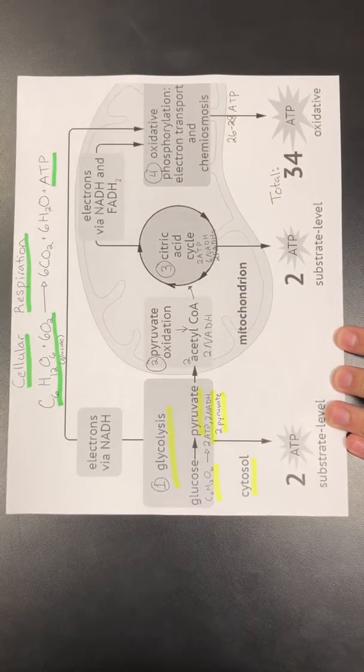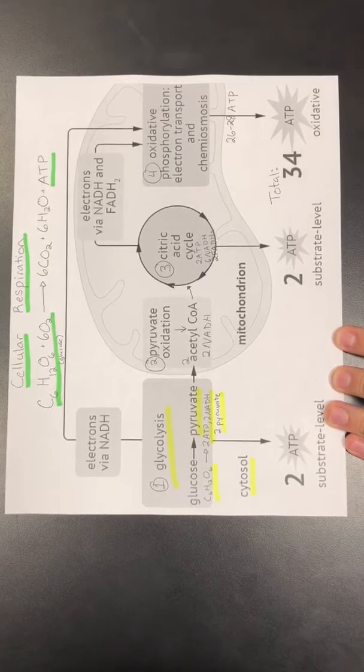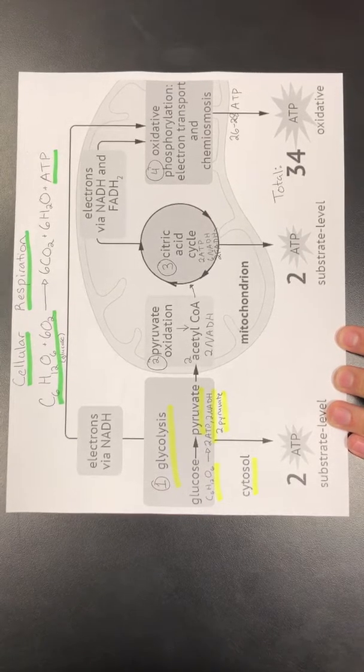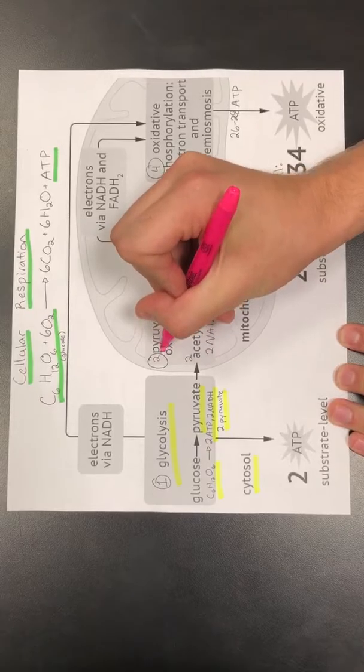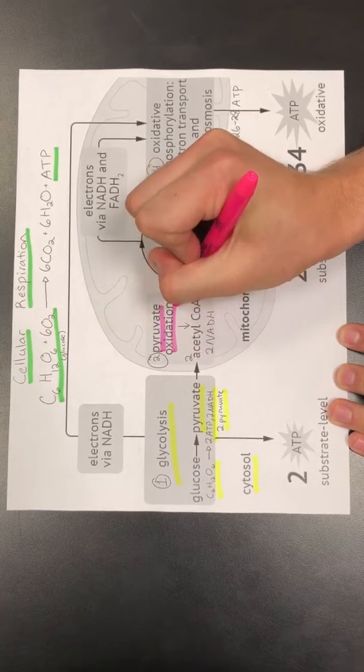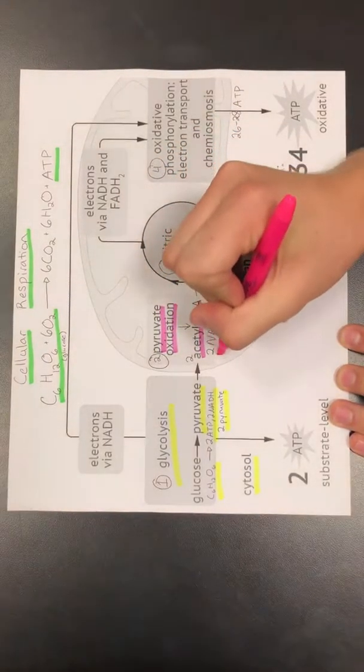The pyruvate is then sent through the mitochondrial membrane to the matrix. Pyruvate is then converted to acetyl-CoA. 2 more NADH are produced from NAD+.